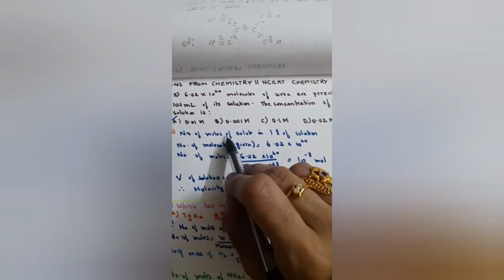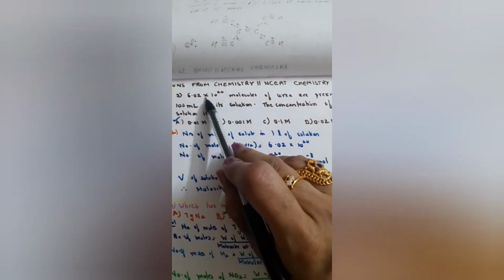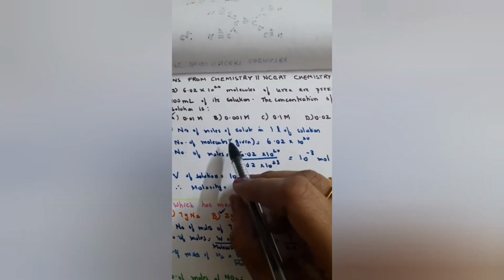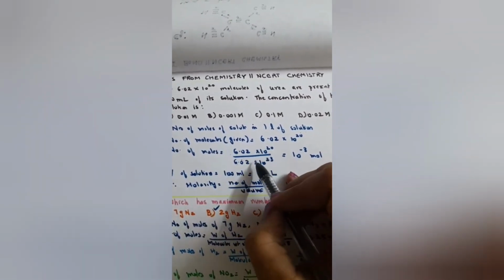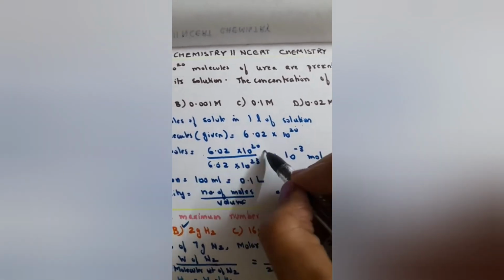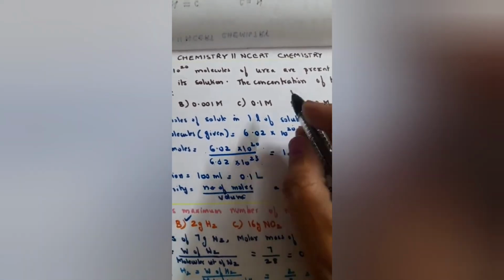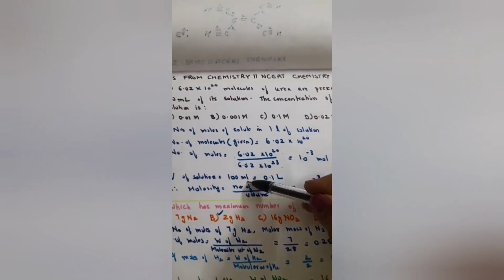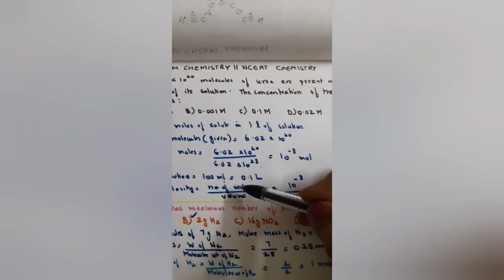The number of molecules is given in the question. It is 6.02 into 10 raised to 20. Number of moles is equal to number of molecules divided by Avogadro number. So 6.02 into 10 raised to 20 by 6.02 into 10 raised to 23, you get 10 raised to minus 3 moles. Now the volume of the solution is 100 ml, divided by 1000, 0.1 liter.